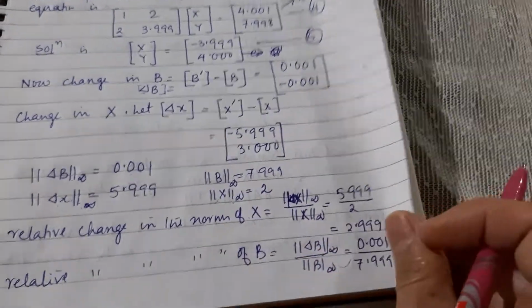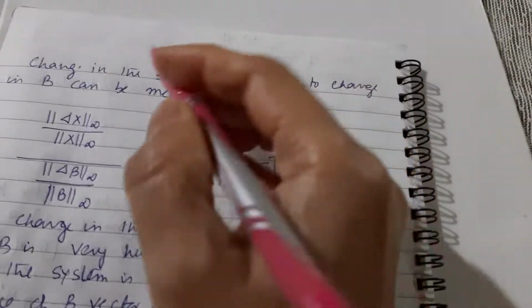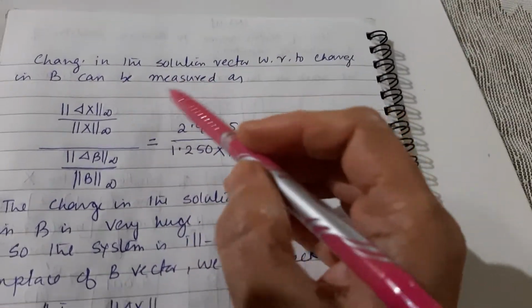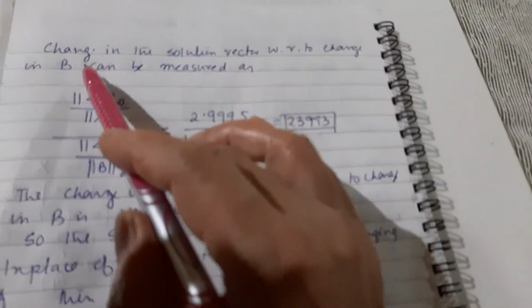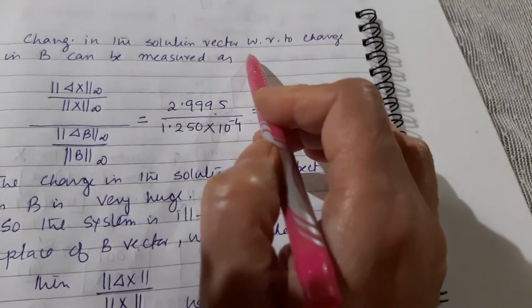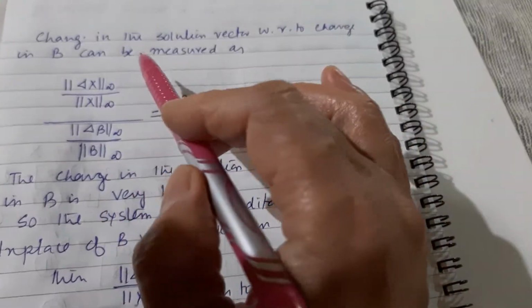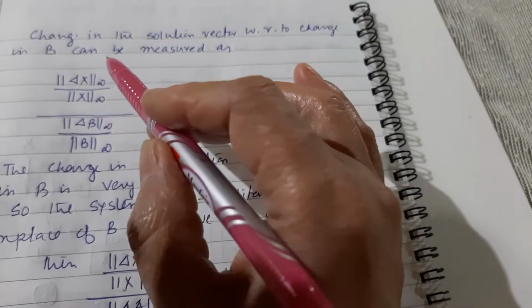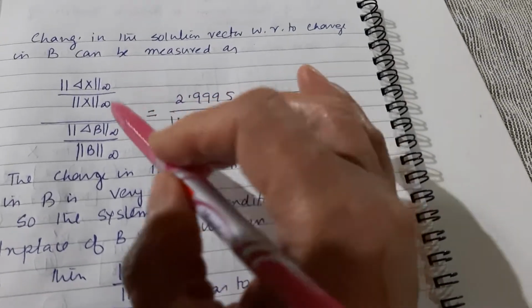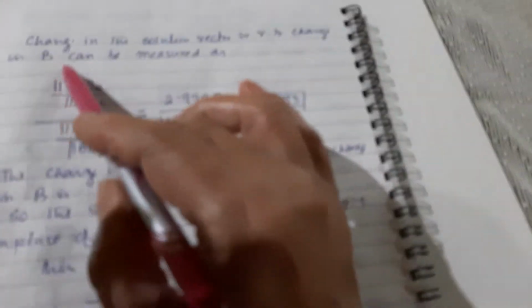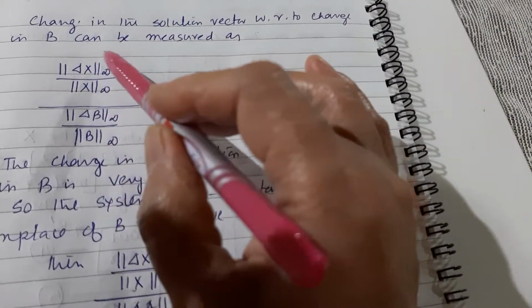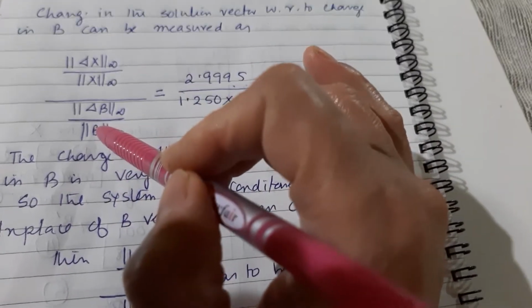Now I consider the change of the solution vector with respect to the change in b, because we want to see how the solution vector is affected by slight changes in b. So that can be written as the ratio of the relative change in x to the relative change in b.